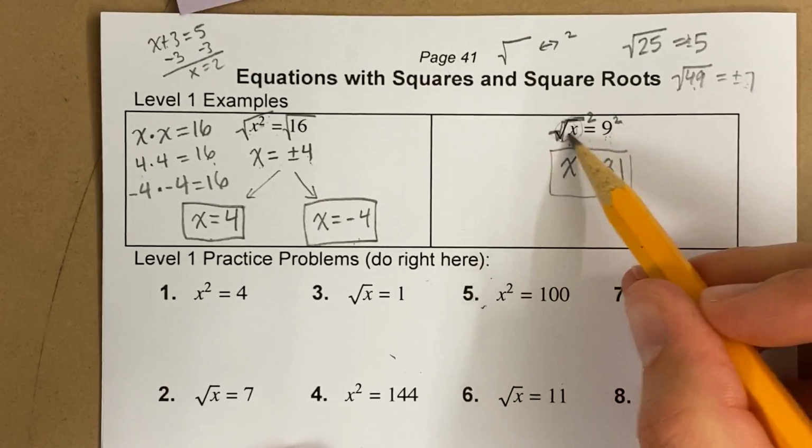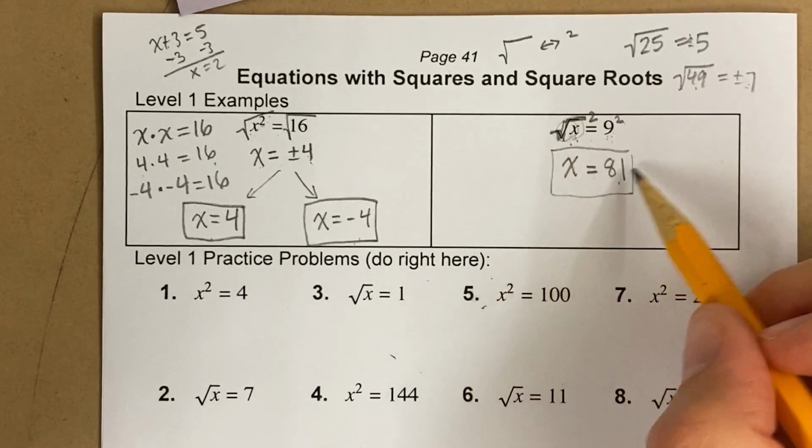The only number that could go in this square root is 81. Okay, there's no negative 81 here.